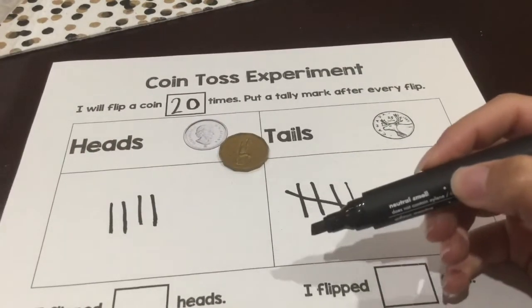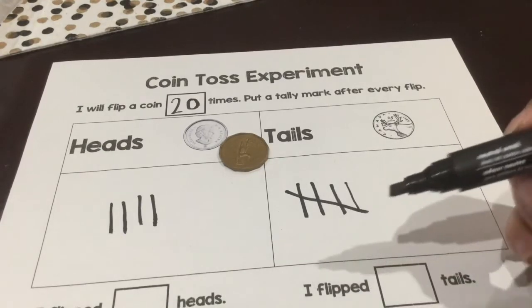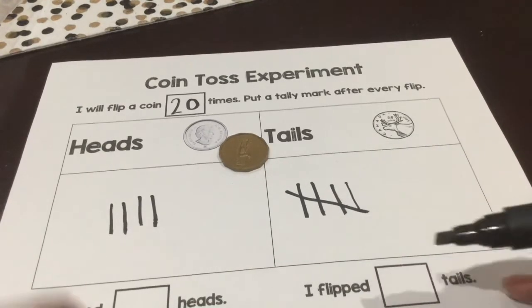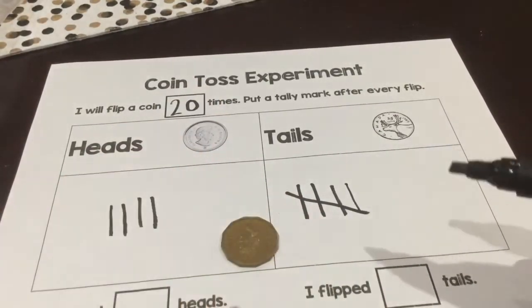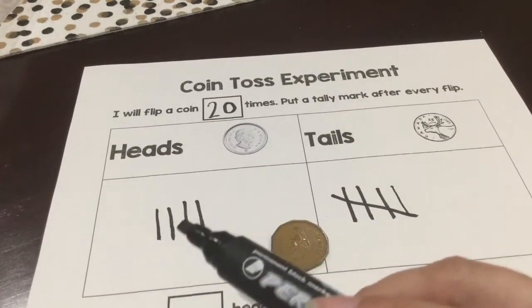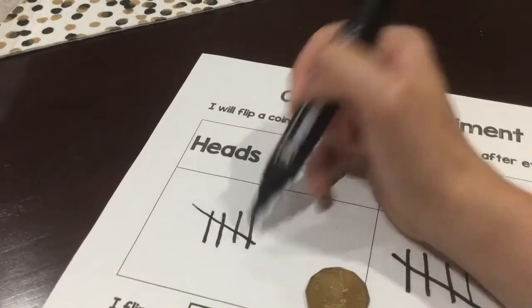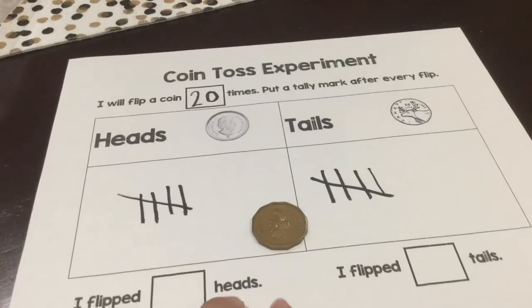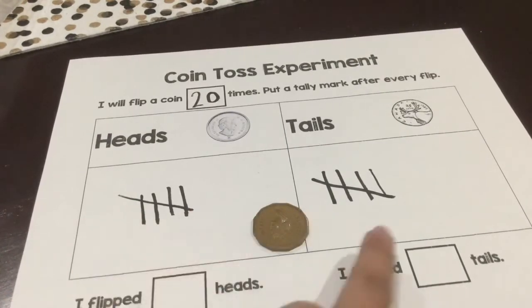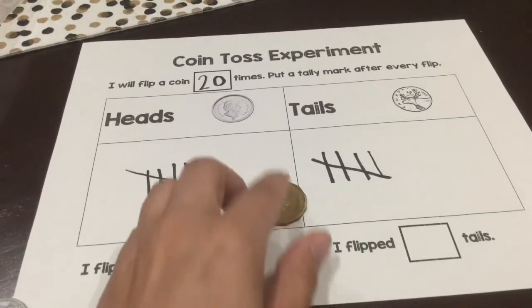So now I have 1, 2, 3, 4, 5 tally marks over here. And they're in a nice group together so it's easy to count. So I'm going to keep going. That's a head. So I have 1, 2, 3, 4 over here. And number 5 will shut the door. So I can see I've already flipped my coin 10 times. But I need to go all the way to 20, so I'm going to keep flipping.